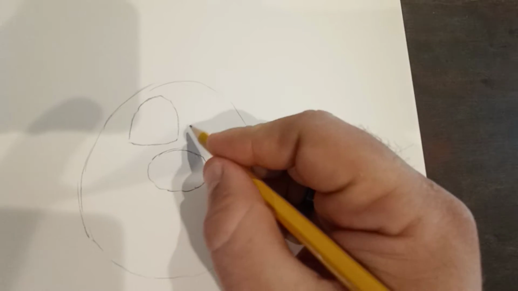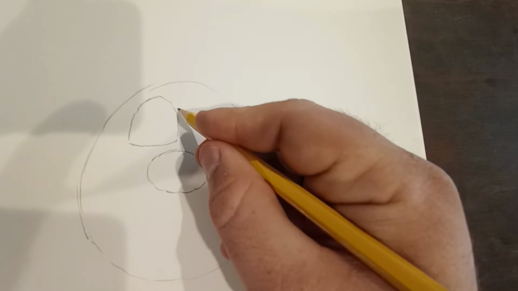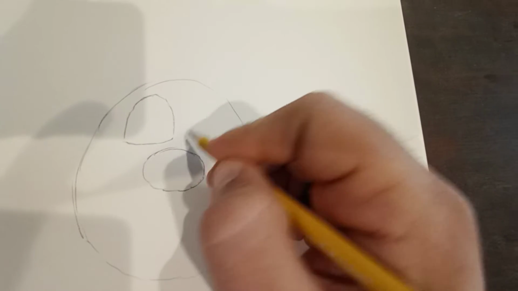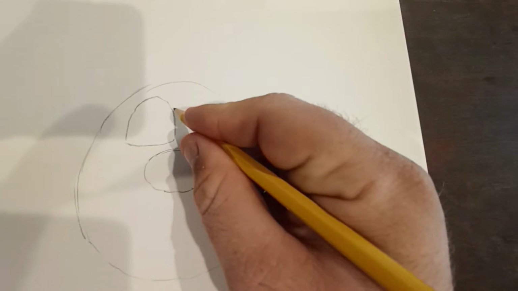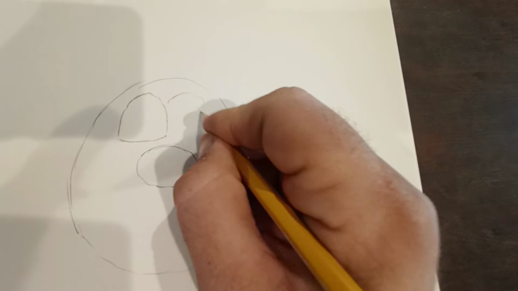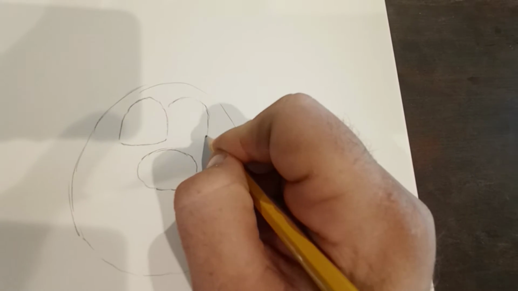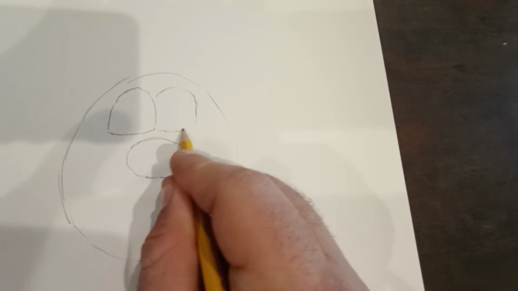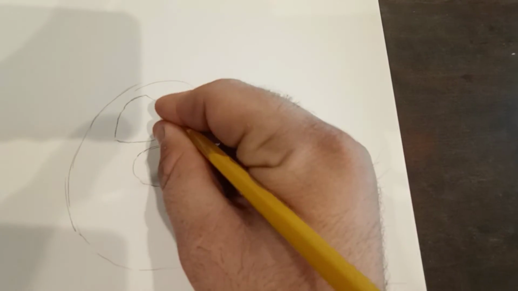And you can either add another one right next to it, or you can have a little space in between. I usually like to add it right next to it. It gives it a different form of depth. And we'll just round that one off there too.